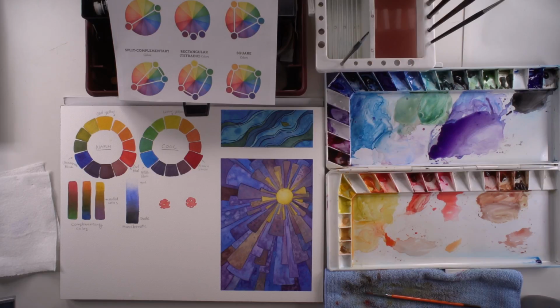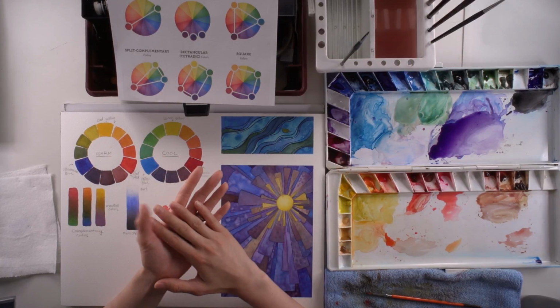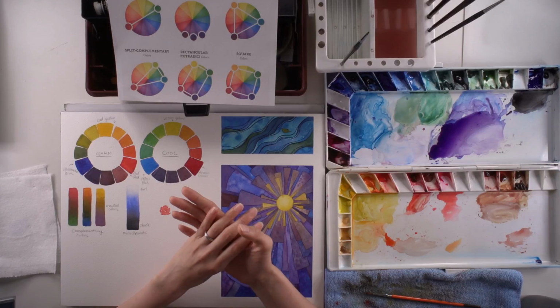Hi everyone, in this lesson or section we'll be talking about color theory, and it is a very broad subject, but I will try to condense it as much as possible. Let's talk about the basics. So there's primary colors, secondary colors, and tertiary colors.